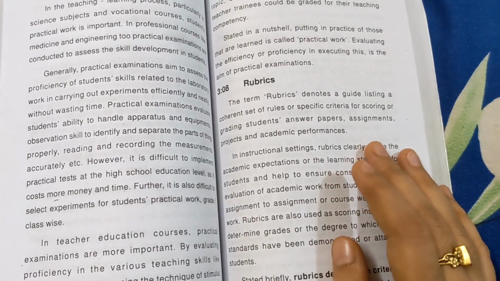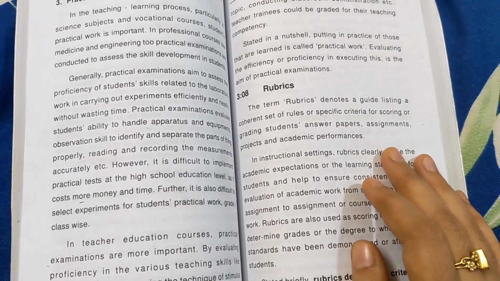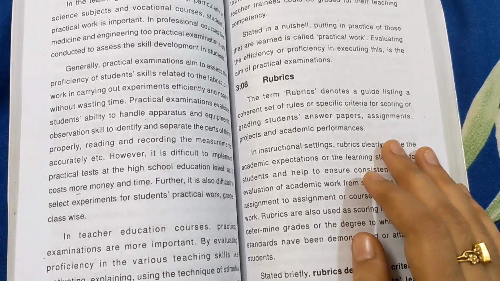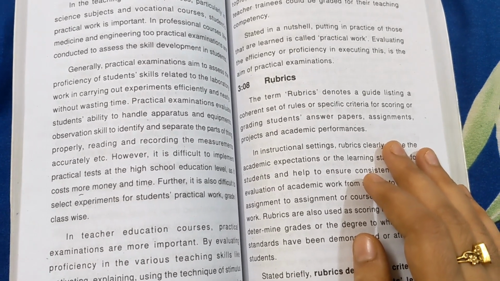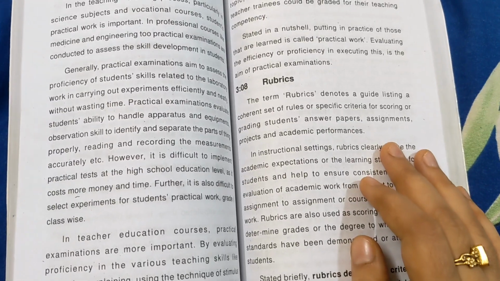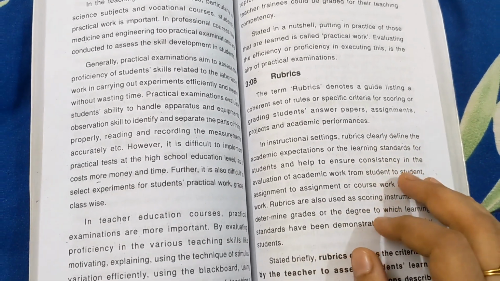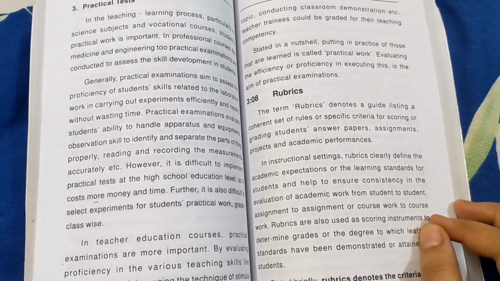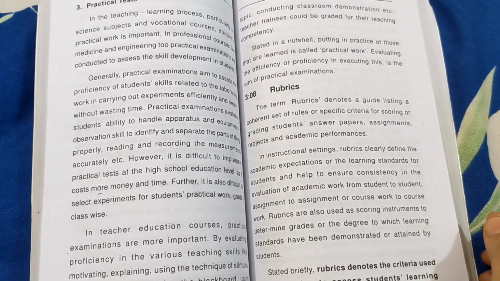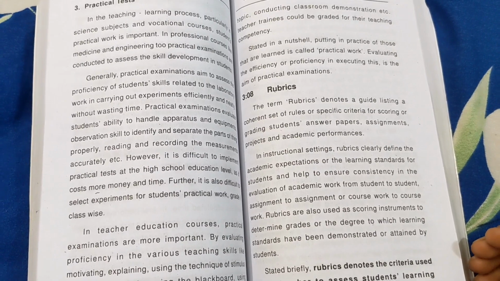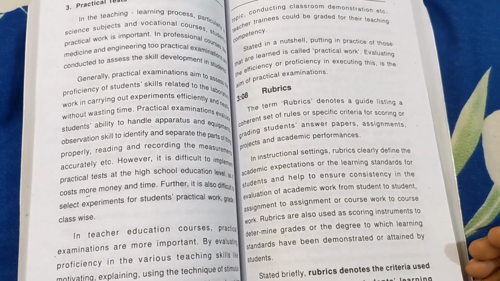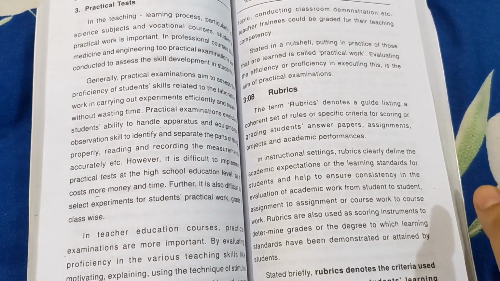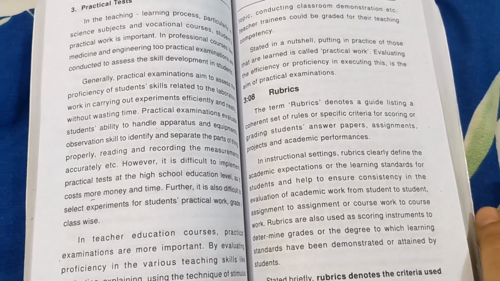So what is a rubric? It means the criteria for grading the student's answer paper, assignment, project, all this. So the teacher needs to award marks for what the students are submitting. Now, if a student is submitting an assignment, the teacher has to go through that assignment, read it properly, and judge and give marks according to how they have performed in the assignment.